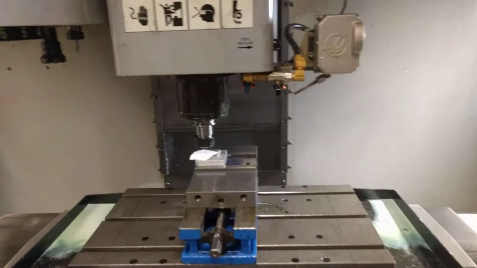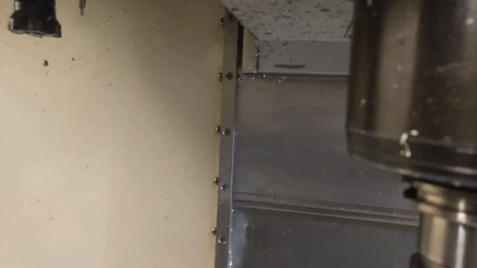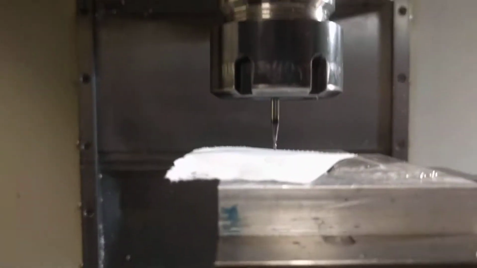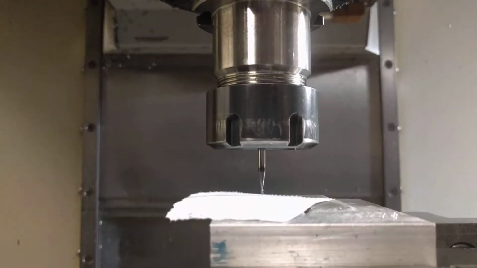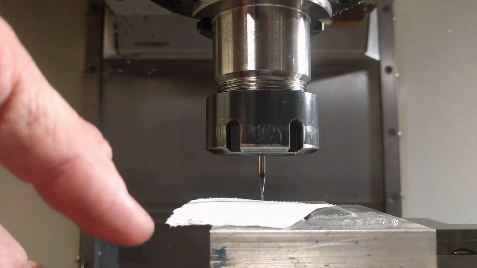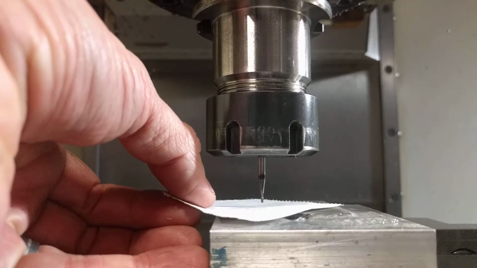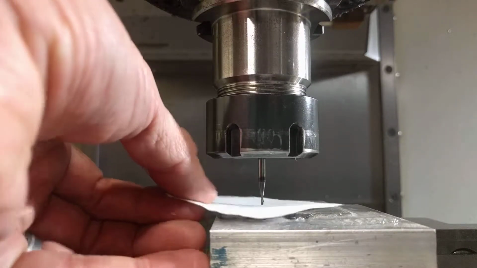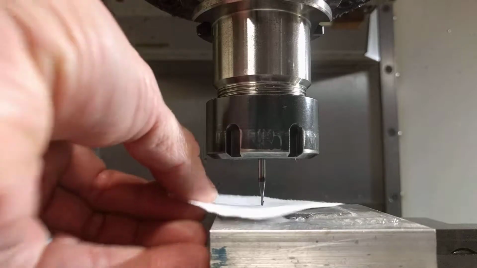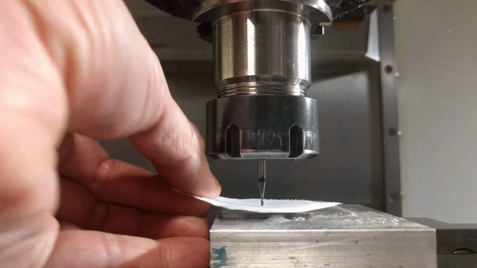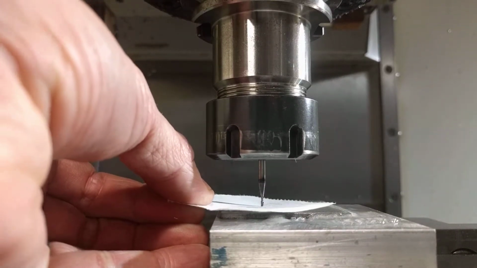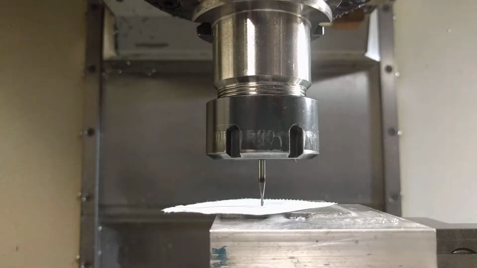So we'll do that real quick here. Moving down slowly. I'm going to get a little closer, moving down very slowly as I'm moving this thing. Once it gets stuck, you get that point.